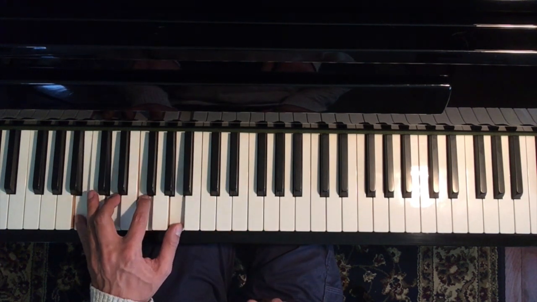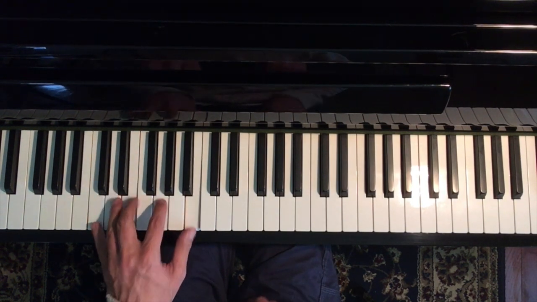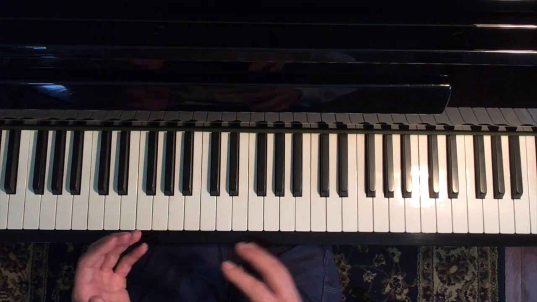You can either go here or here, it's the same chord. Away and home. So home, away, home, tension, release.